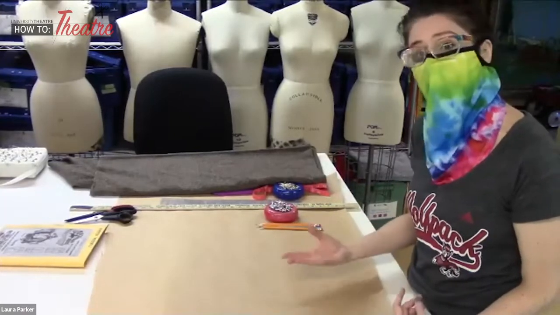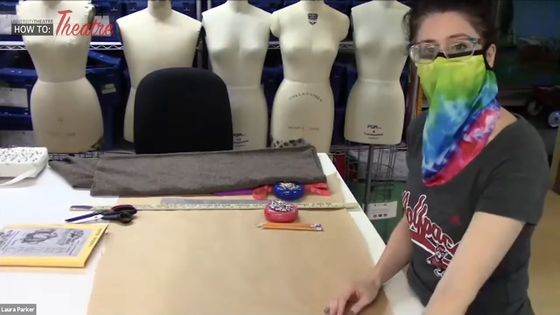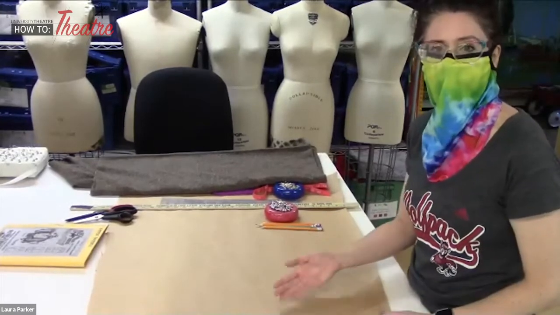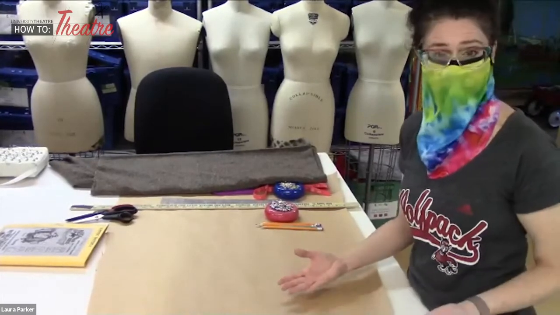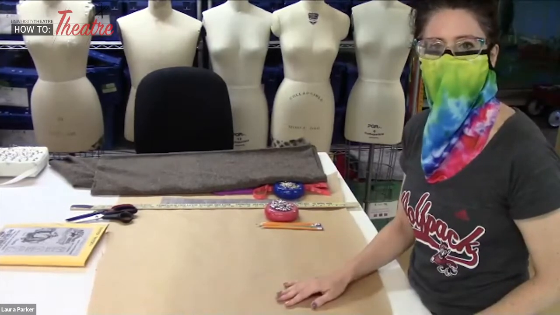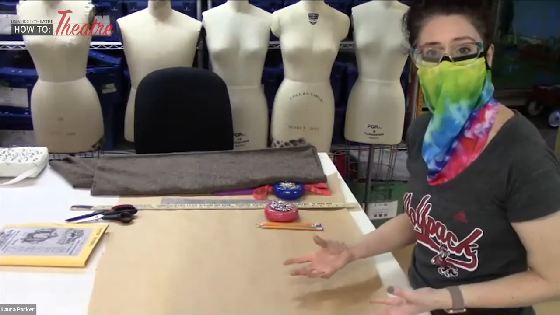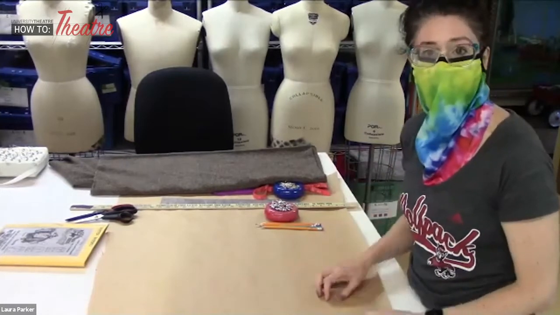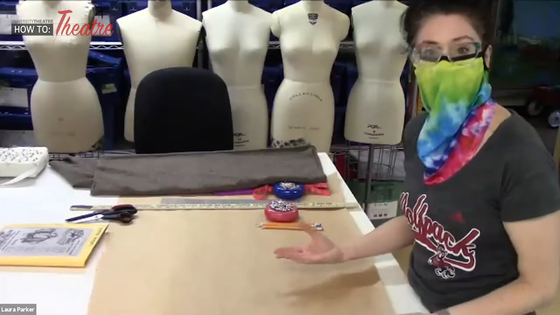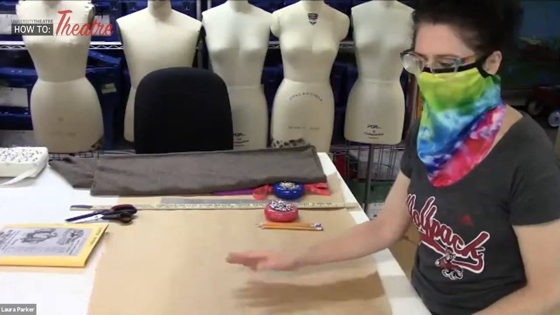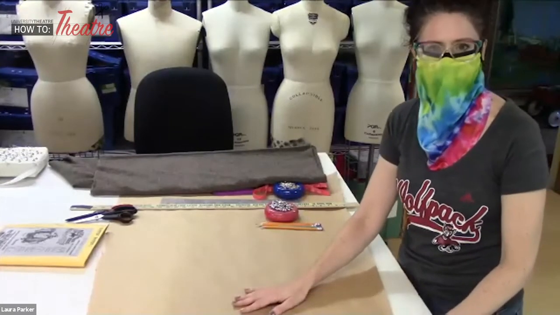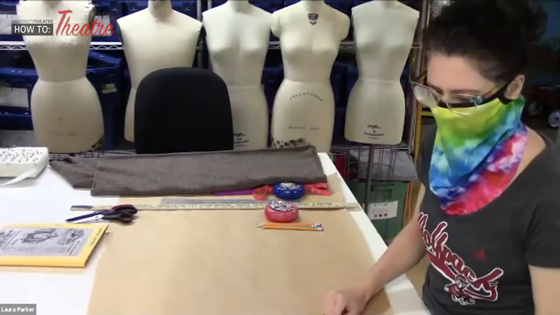So when we have multi-sized patterns, we're typically going to trace, and that's going to allow us to preserve the pattern. And it's also going to give us the ability to make any modifications like we saw on that mock-up, on that toile, directly on the paper pattern without worrying about ruining it for future use. So we typically are going to trace our patterns in here.